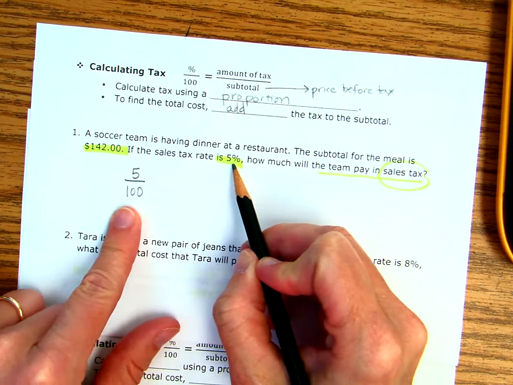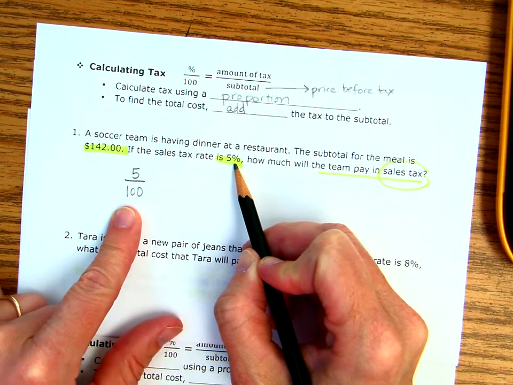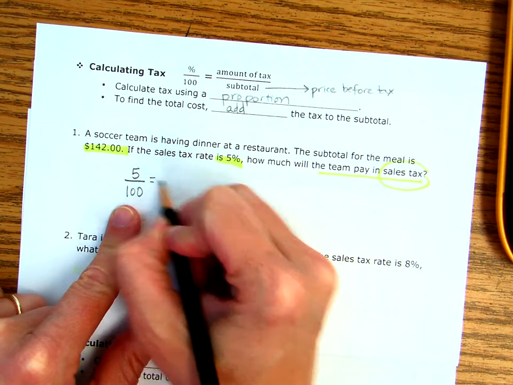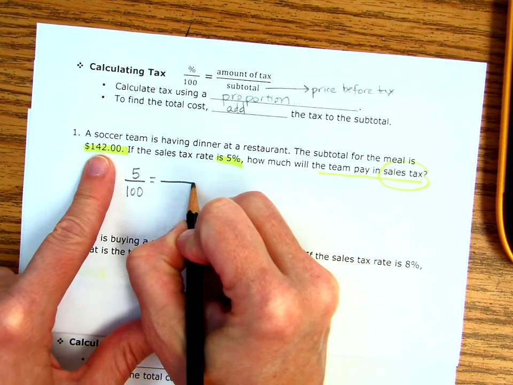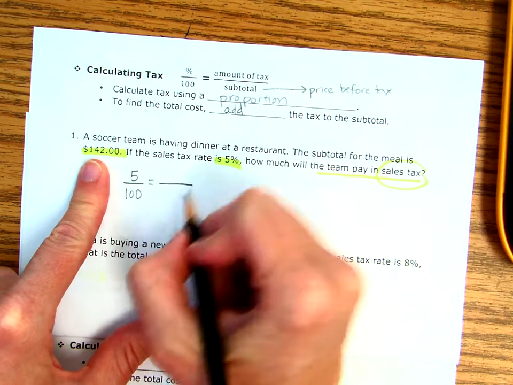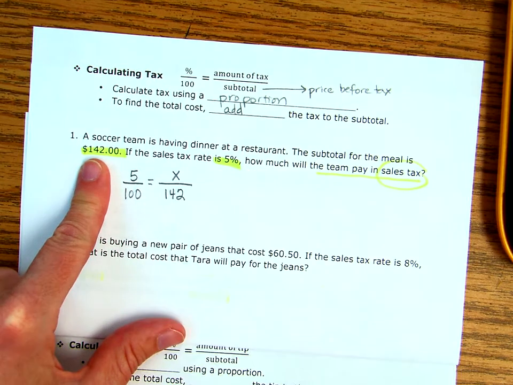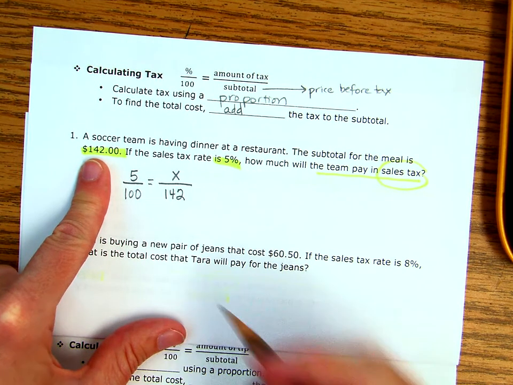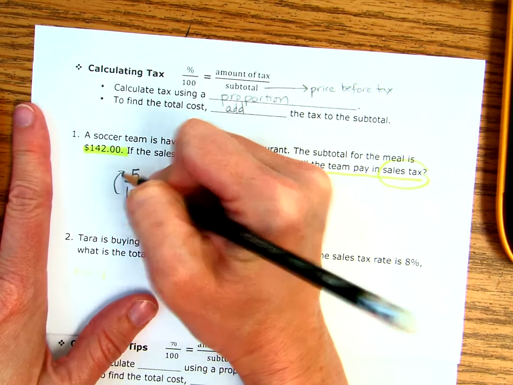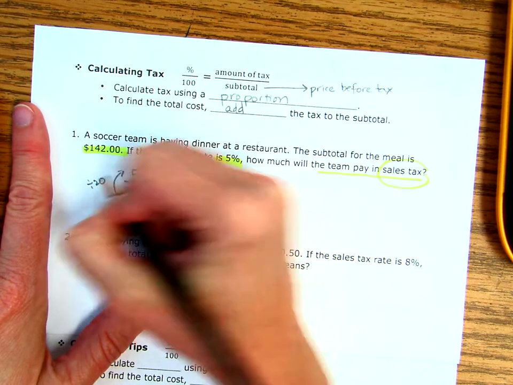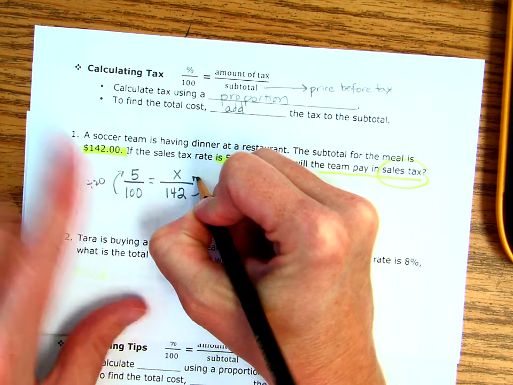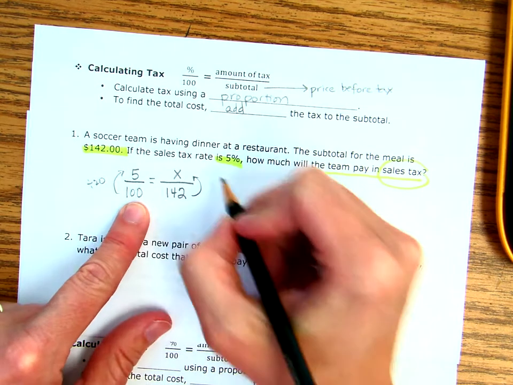The percentage of tax is 5%, so it's going to be 5 over 100. 142 is the price of the meal before tax, so it goes on the bottom here. And we don't know how much tax is going to be paid. One obvious connection is to divide both of those by 20, because 100 divided by 20 is 5.